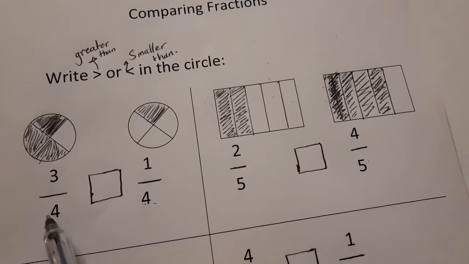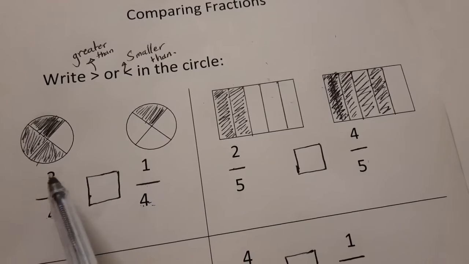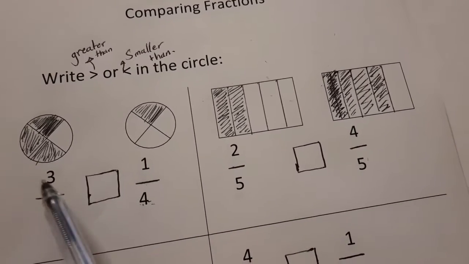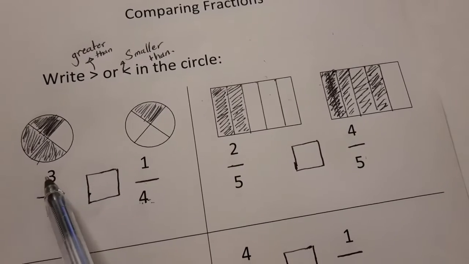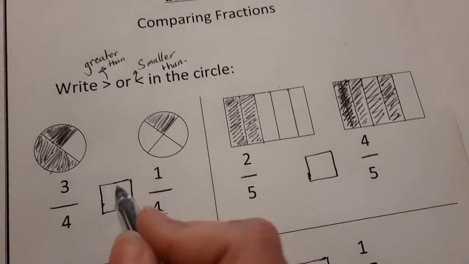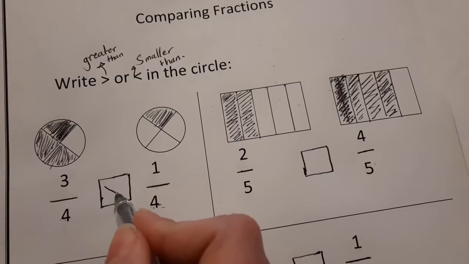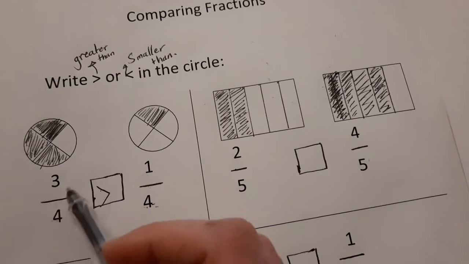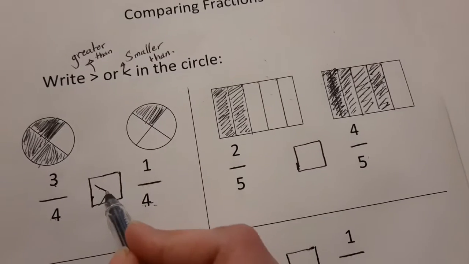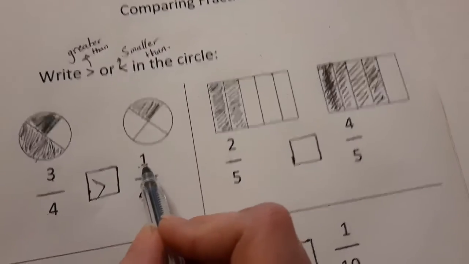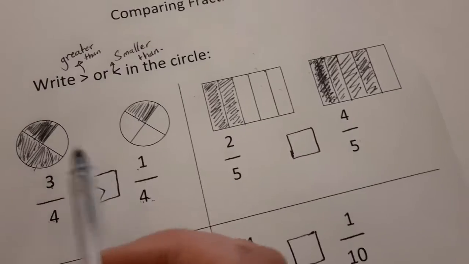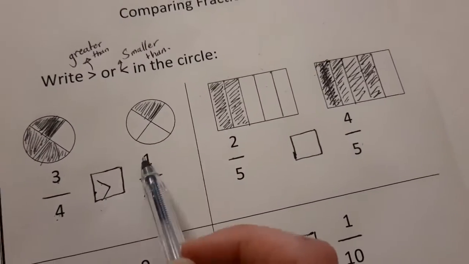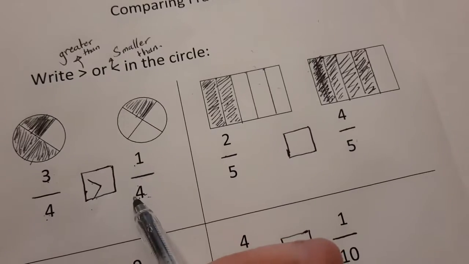Look at here, please. Here we have the same number, 4 and 4. Now, compare between 3 and 1. Which one is bigger? 3. Or which one is greater? 3. So, we will write this sign, big mouth, beside greater number, beside 3, and the small mouth beside 1. We can write this sentence, 3 out of 4 is greater than 1 out of 4.